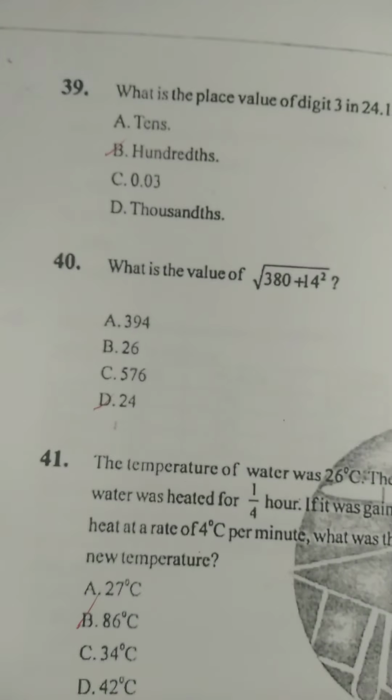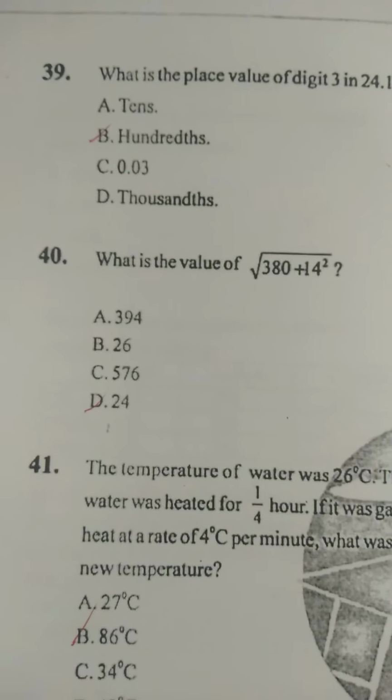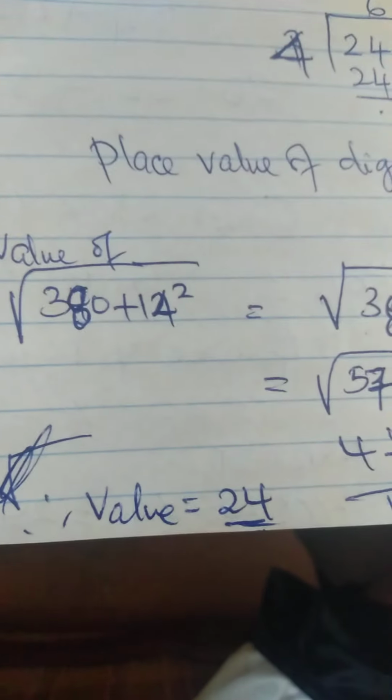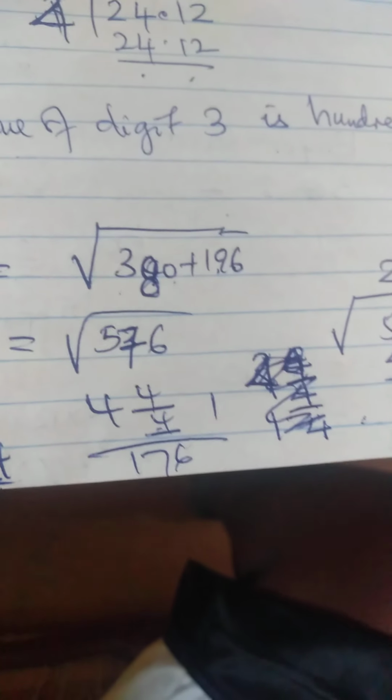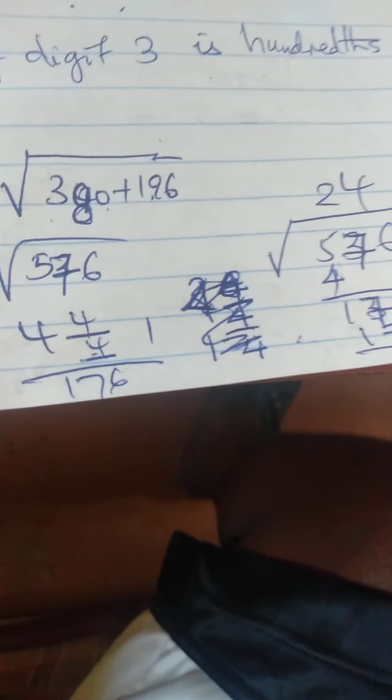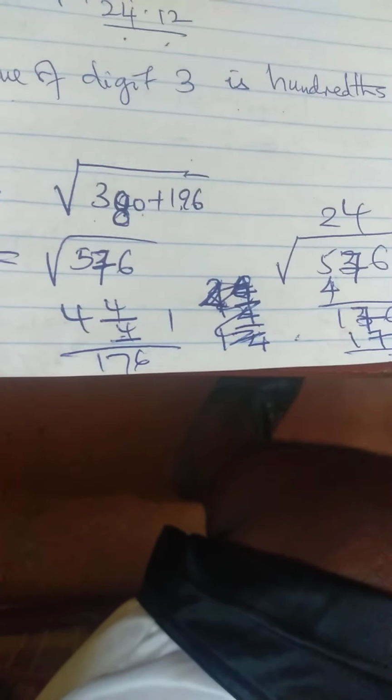Then we go to our question 40. This is our question 40. What is the value of that? So you get to your 576. You look for the square root of 576. If you don't know it already, it's 24.